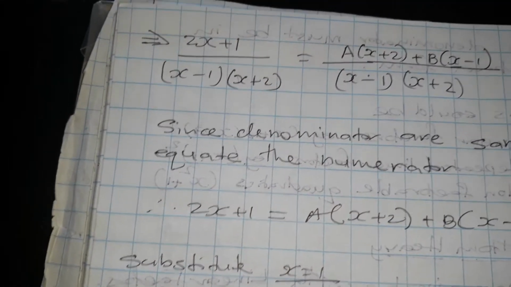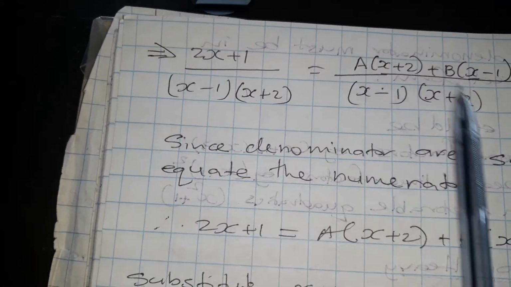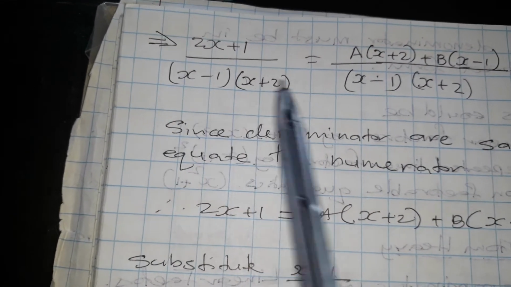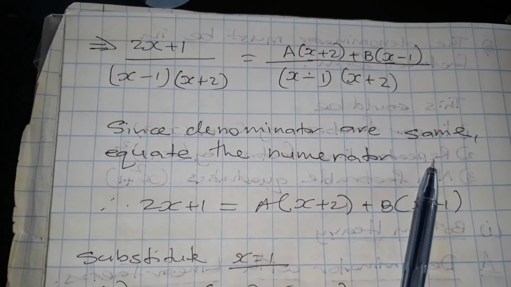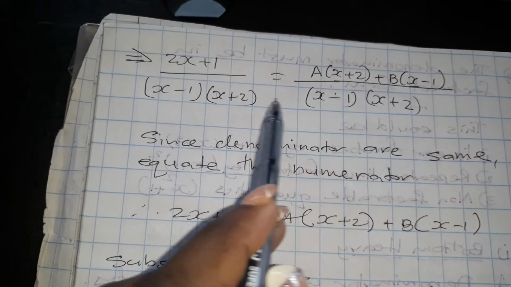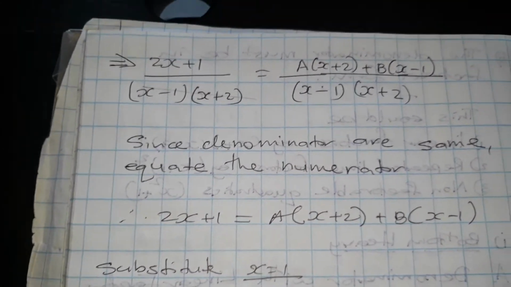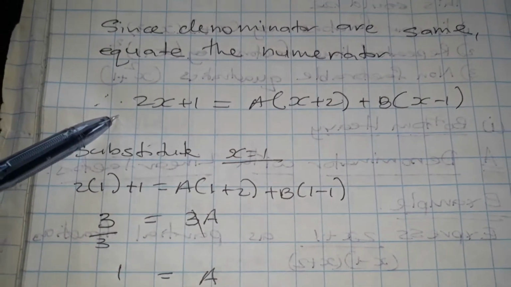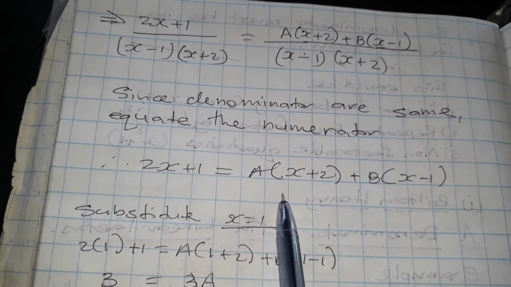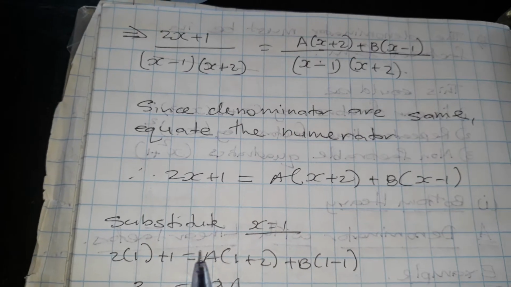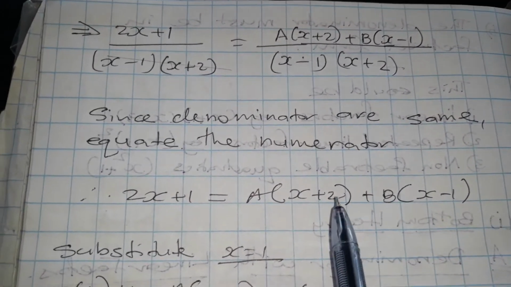Since we have written it in the multiplied form, you can see that the denominator on both sides is the same. Since the denominators are the same, we can get rid of the denominators and just work with the numerators. So 2x plus 1 is the numerator that's left. Now we have to substitute a value.